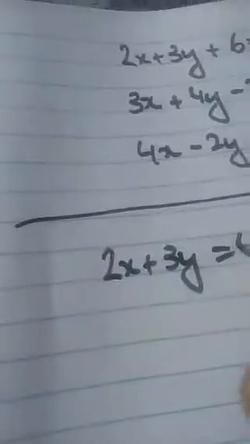So let's go back to the original example to make it easy. 2x plus 3y equals 4, if you remember. So that was that line. And the other one was 3x plus 6y equals 5.